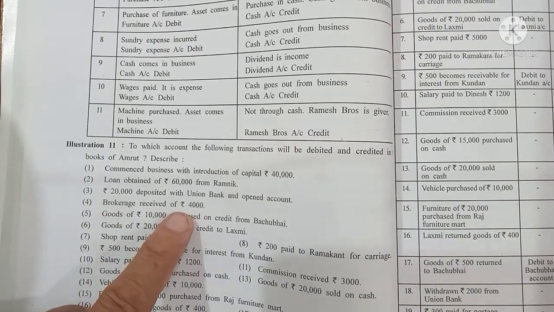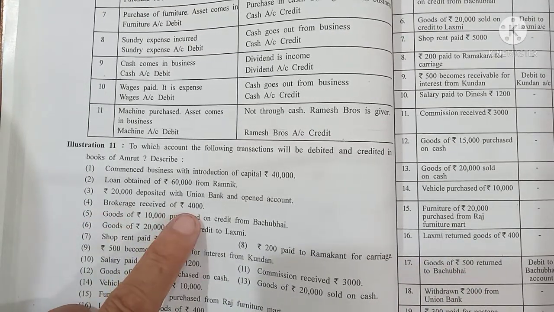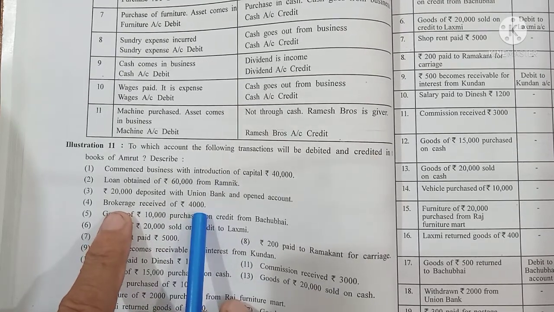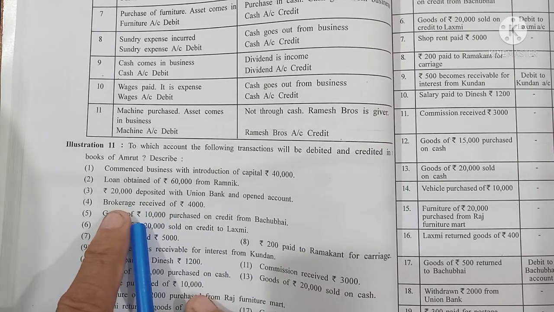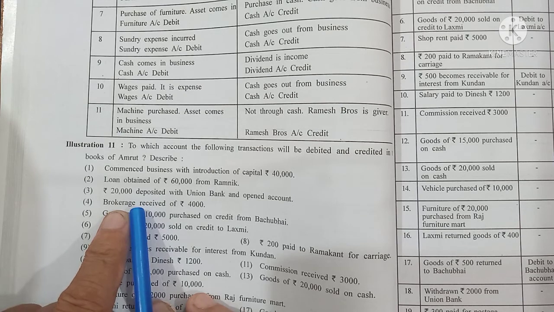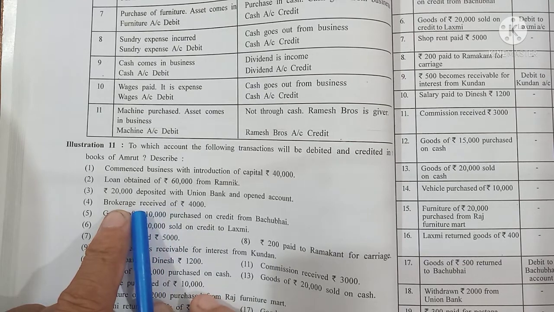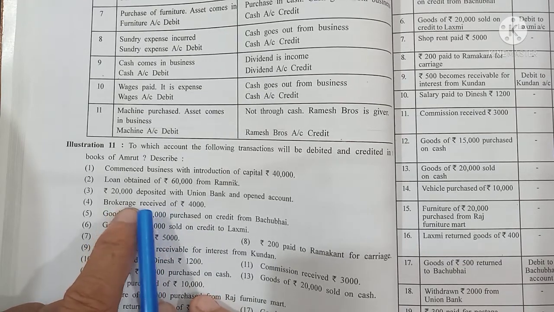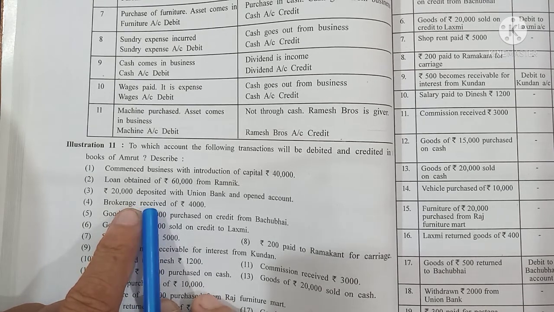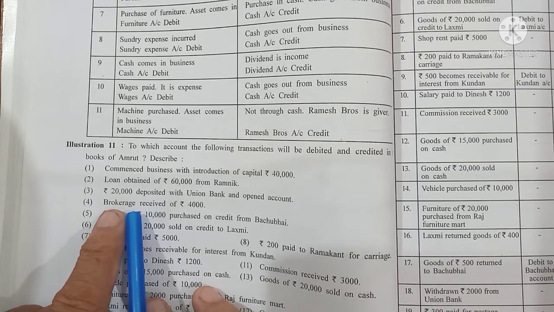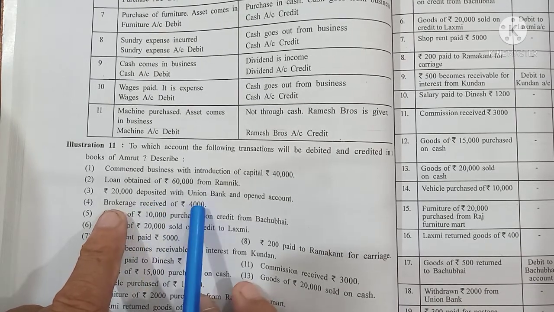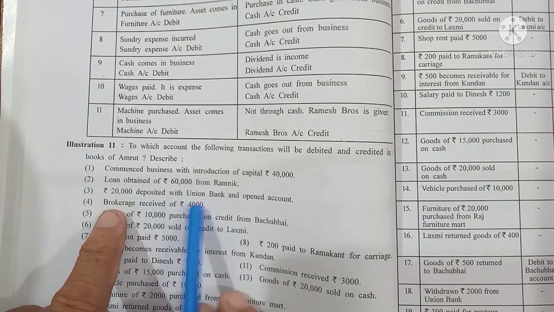Brokerage received of rupees 4,000. How much have you received as brokerage? 4,000. Brokerage received 4,000. It is a cash transaction, and the two accounts you are getting are brokerage account and cash account. Brokerage is your income. Sorry, received, so cash is coming in. Cash account debit. Why? Because real, it comes in. Cash account, real, debit what comes in. Brokerage account, nominal, credit income.